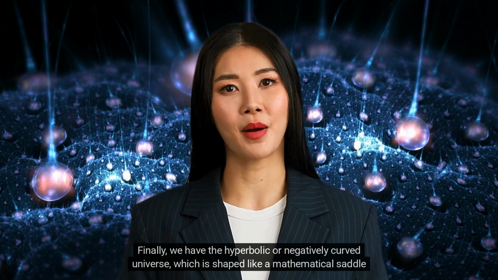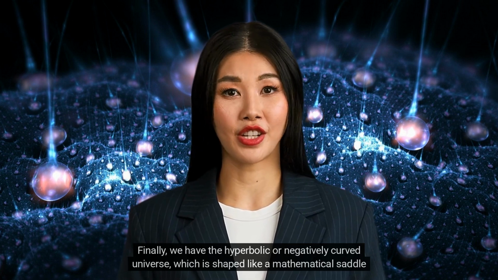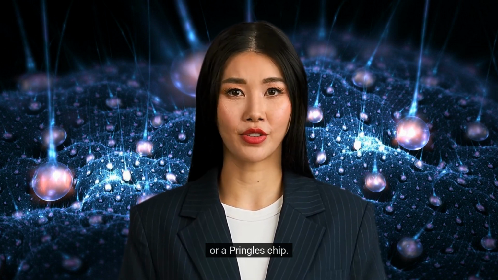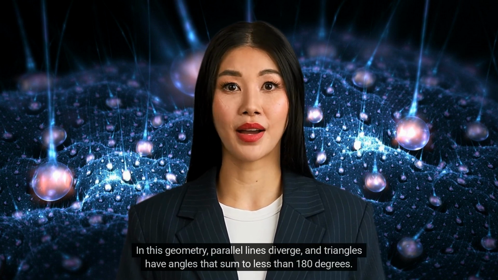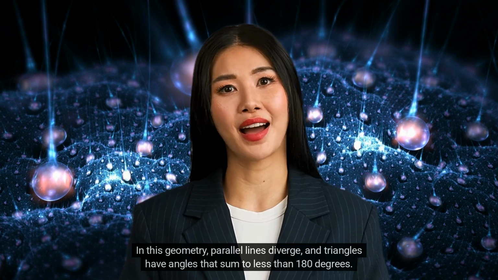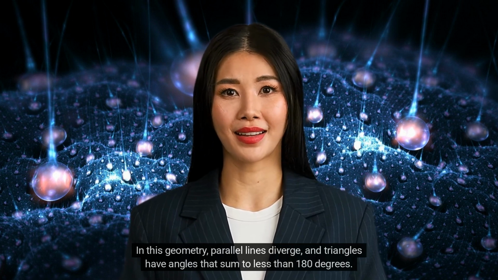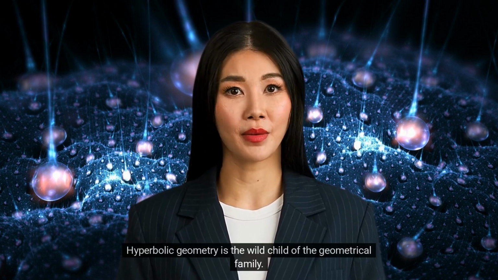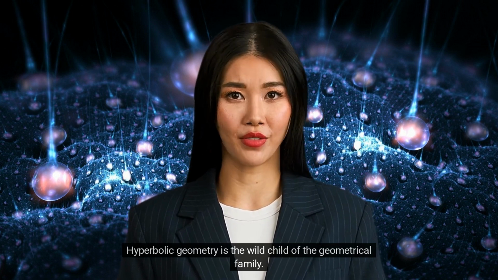Finally, we have the hyperbolic or negatively curved universe, which is shaped like a mathematical saddle or a Pringles chip. In this geometry, parallel lines diverge and triangles have angles that sum to less than 180 degrees. Hyperbolic geometry is the wild child of the geometrical family.